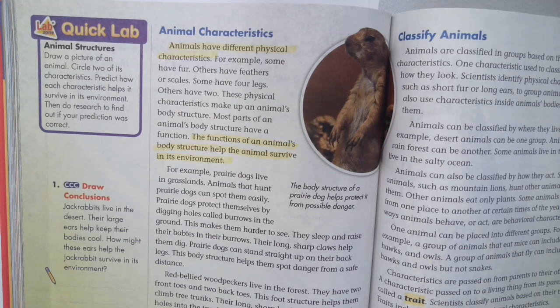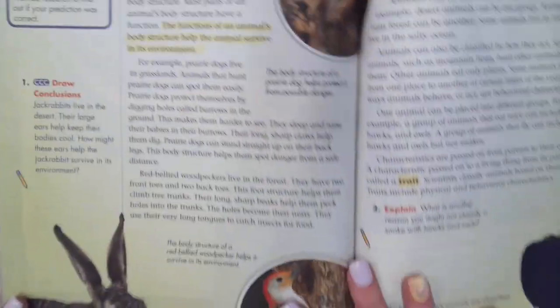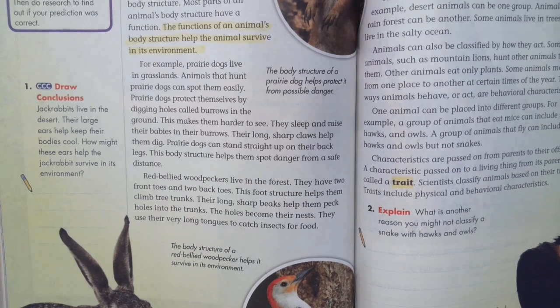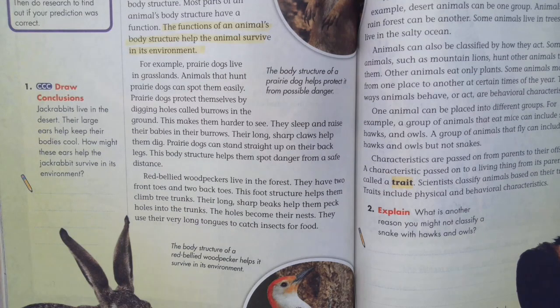Red-bellied woodpeckers live in the forest. They have 2 front toes and 2 back toes. This foot structure helps them climb tree trunks. Their long, sharp beaks help them peck holes into the trunks. The holes become their nests. They use their very long tongues to catch insects for food.